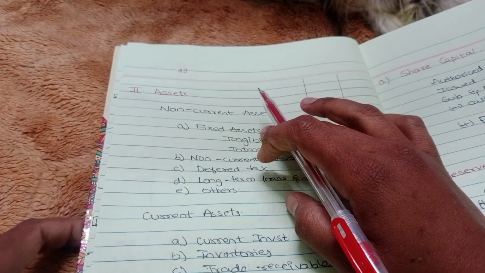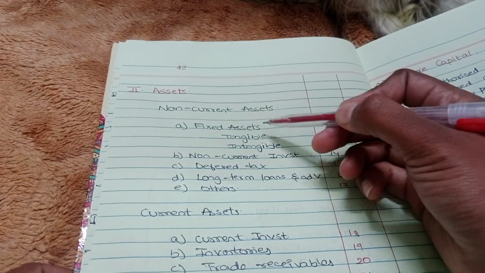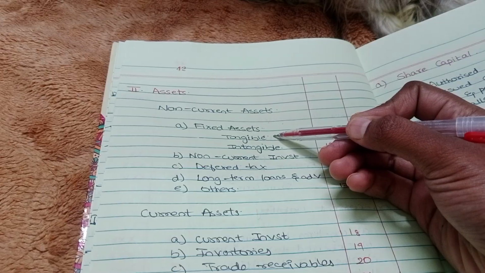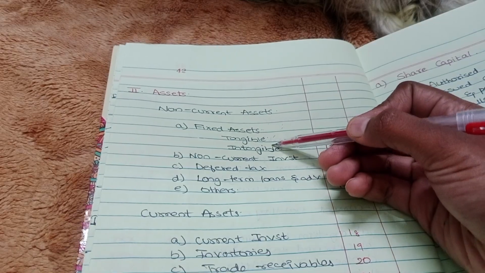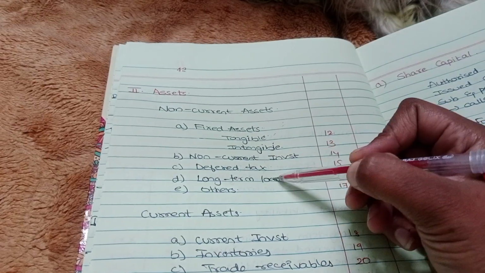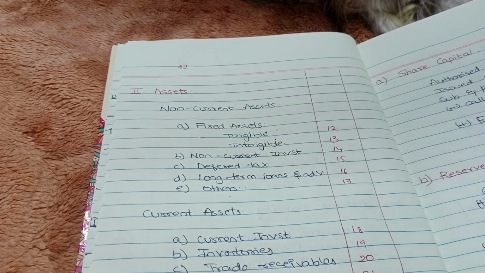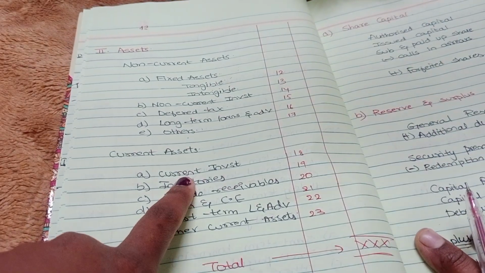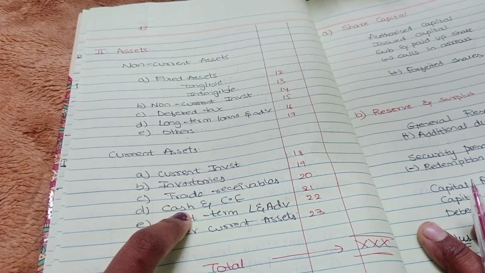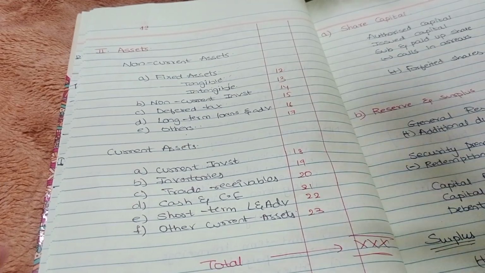In assets, non-current assets are there, current assets are there. In non-current assets, fixed assets: tangible assets and intangible assets. Tangible assets means plant and machinery, land and buildings, like that. Intangible means goodwill, bonds, like this. Non-current investments, deferred tax, long-term loans and advances, others. These all come in non-current assets. Coming to the current assets, you will have current investments, inventories meaning stock, trade receivables, cash and cash equivalents, short term loans and advances. This type of things you will get in the pro forma.